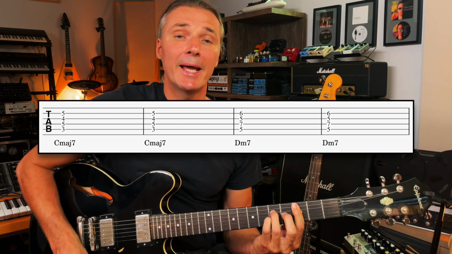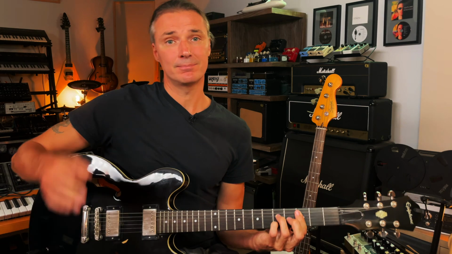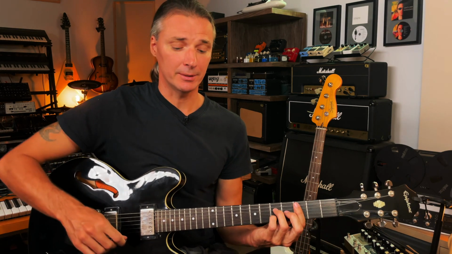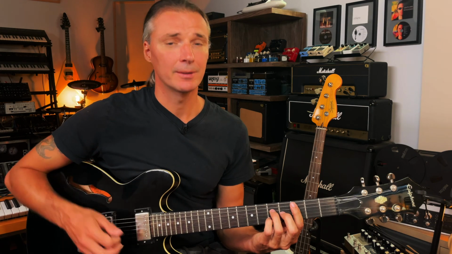It doesn't sound bad, of course, but it doesn't really move too much. And if I'm improvising on top, I might need a bit more extra tension and more interest if I want to support my melody. And so the secondary dominant concept is the following.